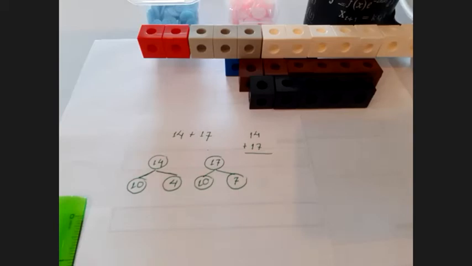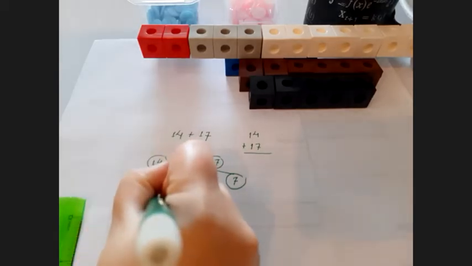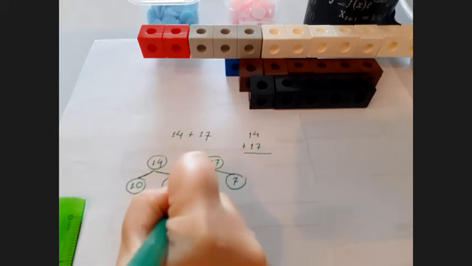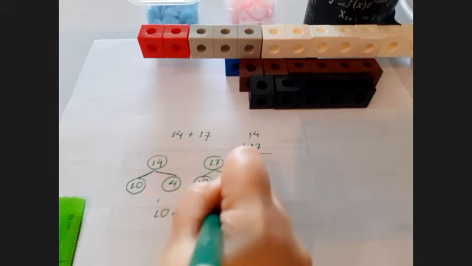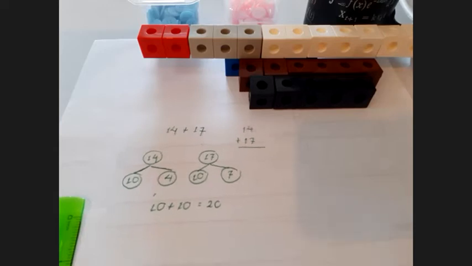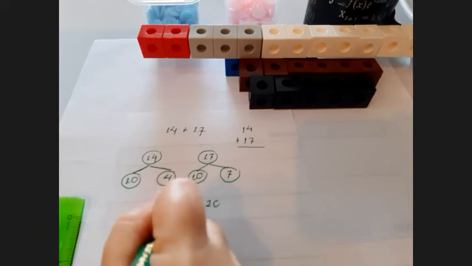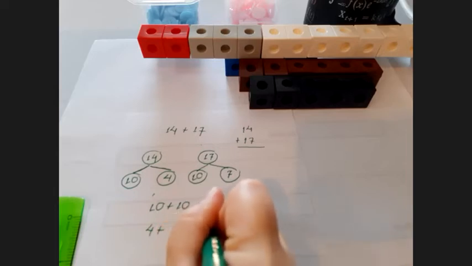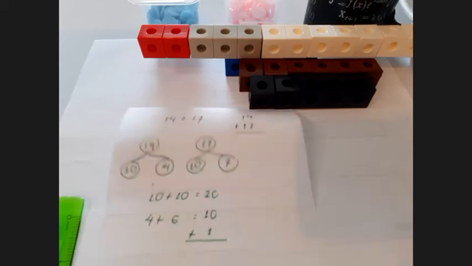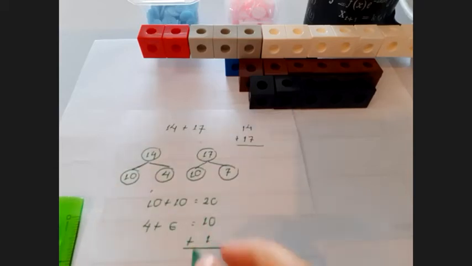Okay. So this one is 10 and 4, and the other one is 10 and 7. So of course, if you're familiar with number bond, you can combine 10 and 10 together. So 10 and 10 make 20. And then 4 and 7, you can ask your student to add that, or 4 and 7 can even be combined again to make 10, right? So you will have 4 and 6. That's 10. And then you will have 1. So then you will add 20 and 10 and 1, which is 31.